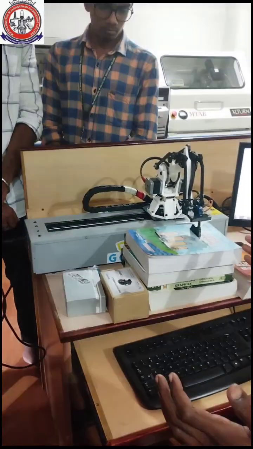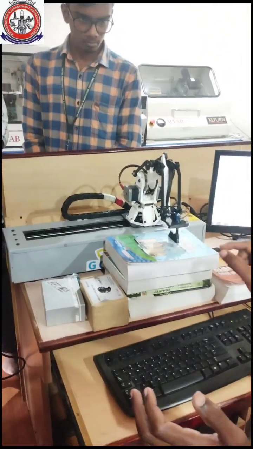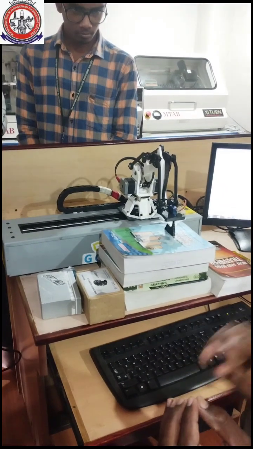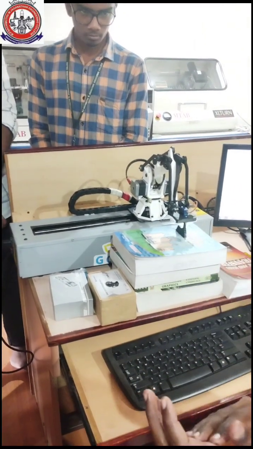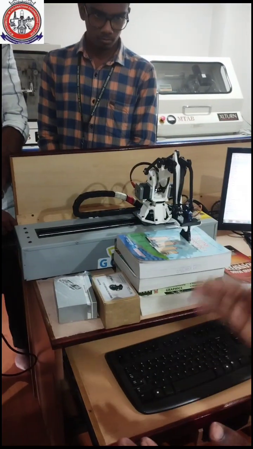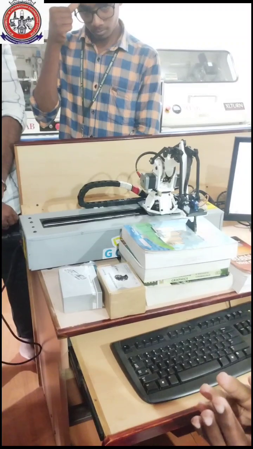Here our miniature robot will lift a weight of only 10 or 15 grams. In industrial robots you can lift 50 kg, 100 kg. As the capacity of the robot increases, the lifting capacity also increases.